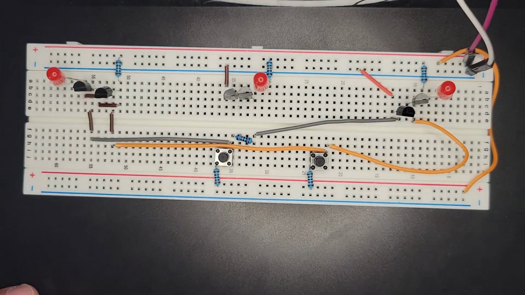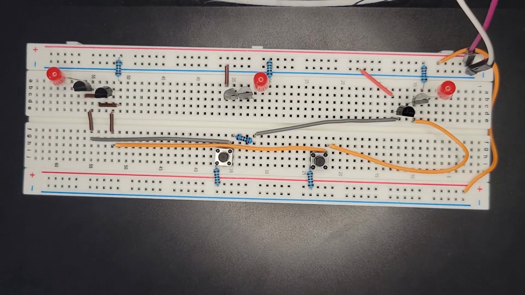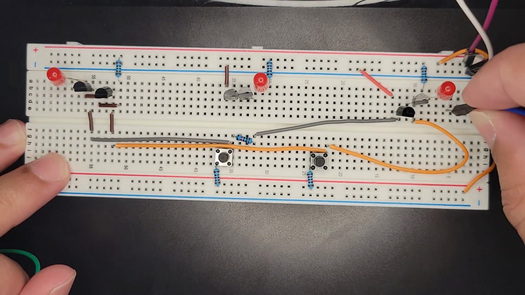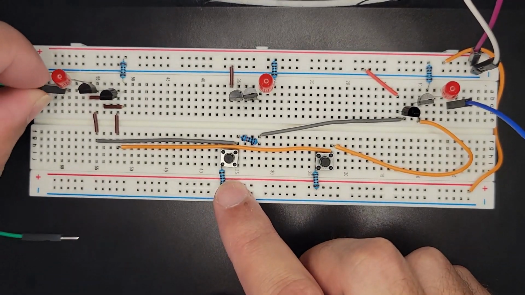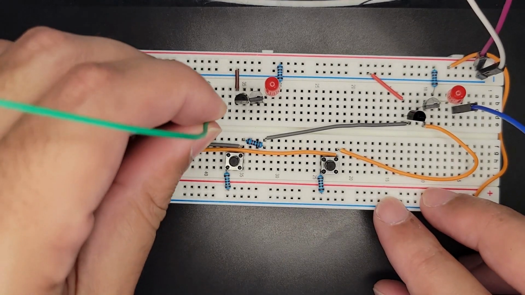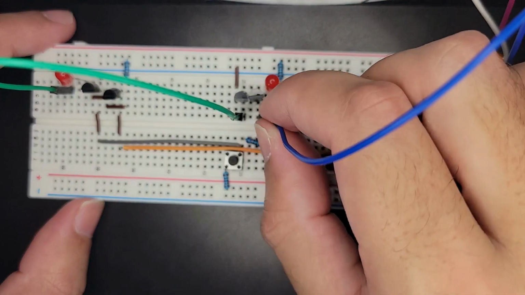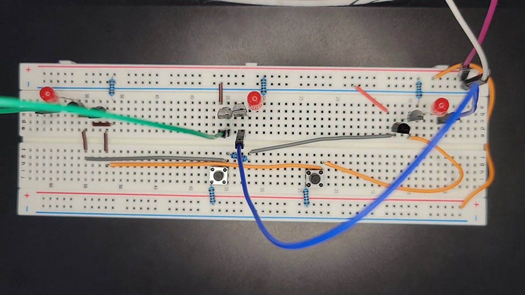And I'm going to get two cables. I'm going to say blue is A. So this goes in. Green is B. This goes in. And then we're going to interface now, connecting all of our gates together, the 3 gates together. All right. Well, let's turn on power, see what happens.